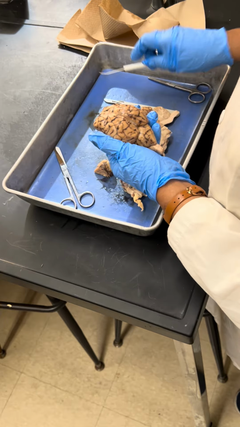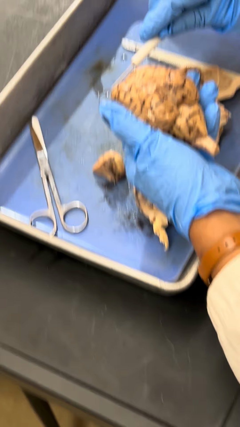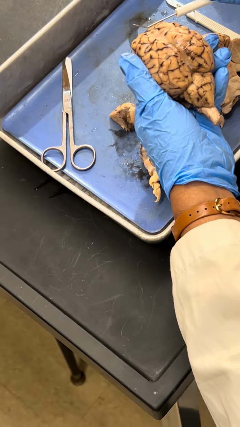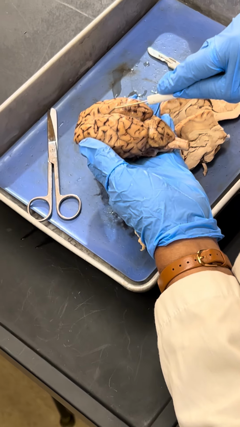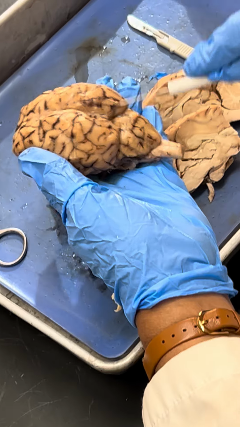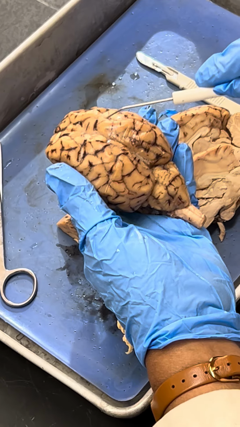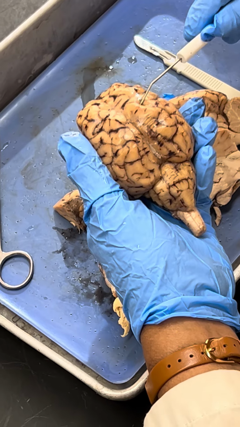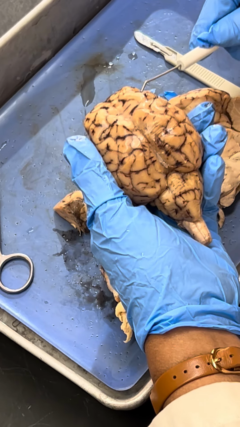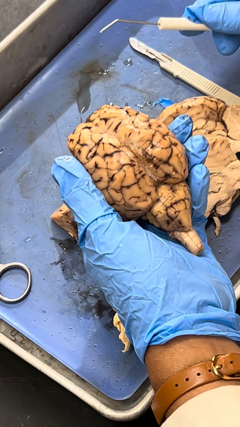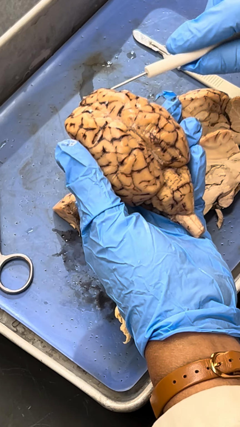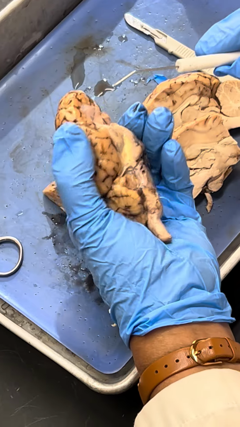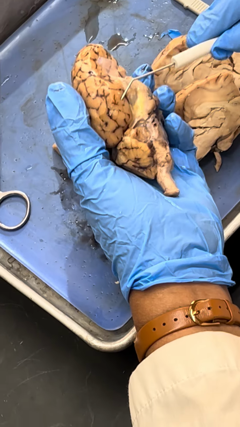If you notice, can you see a shiny layer on the top? This is the pia mater. Pia mater. This is the longitudinal fissure. This nodule-like structure are the gyri, and this groove in between are the sulci. Now, this is the frontal lobe, parietal lobe, occipital lobe, and this is the temporal lobe.